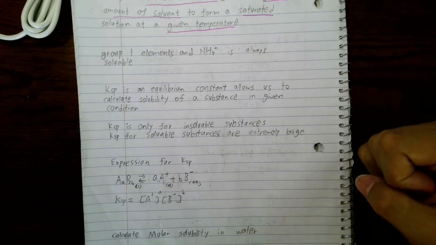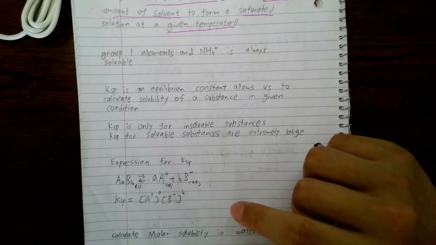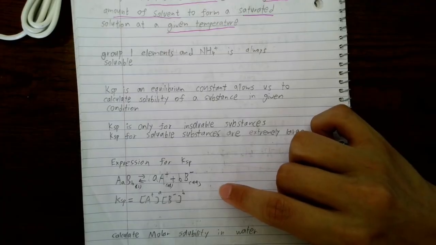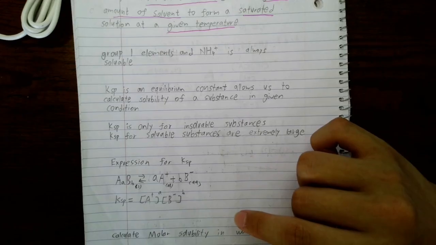Let's talk about how we express the Ksp. As recalled from previously, the equilibrium constant K depends on the gas molecules and the ions.